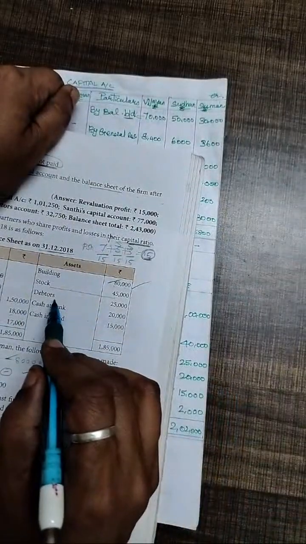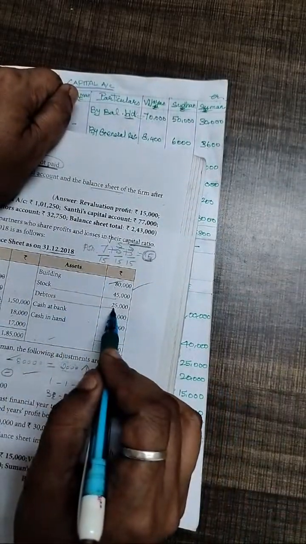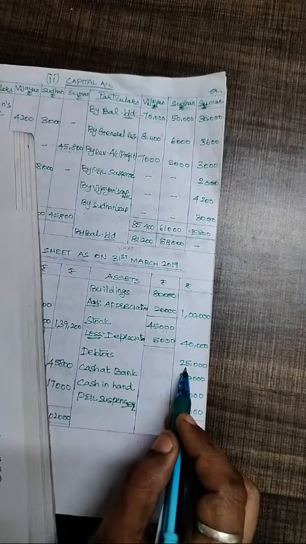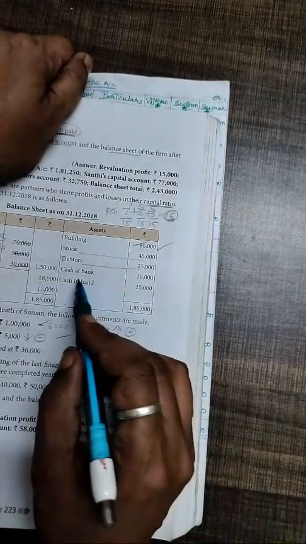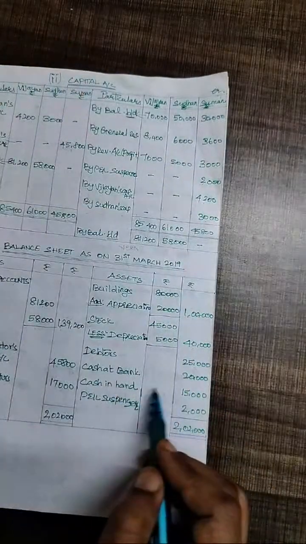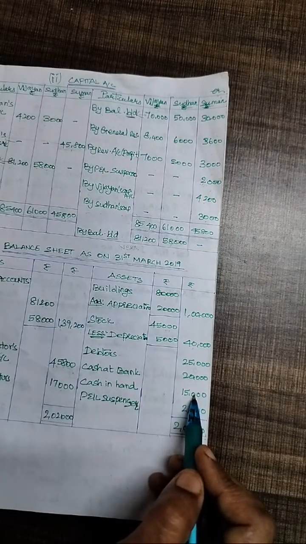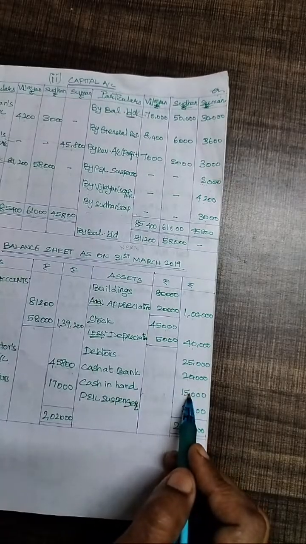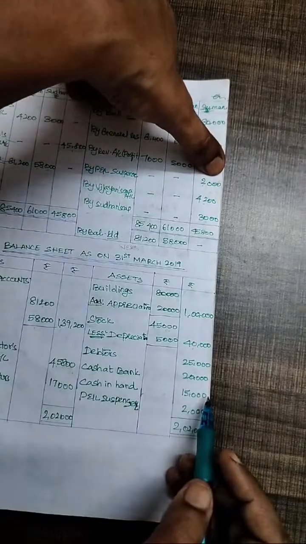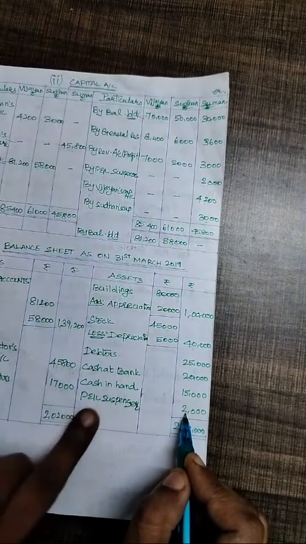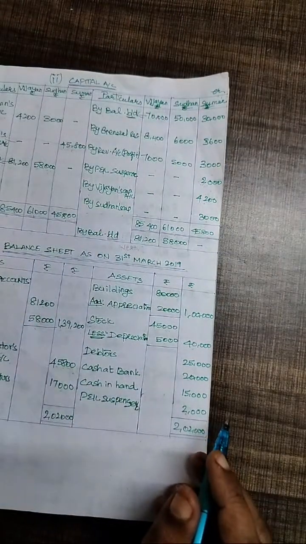Let's come to the question. Asset side of the balance sheet, debtors 25,000 rupees. We don't have any adjustment for debtors, so debtors value 25,000 rupees is entered in the outer amount column directly. Let's come to cash at bank and cash in hand, 20,000 and 15,000 respectively. We enter them in the outer amount column directly because we don't have any adjustment for them. Then come to the profit and loss suspense account, 2,000 rupees. It will be entered on the asset side of the balance sheet.